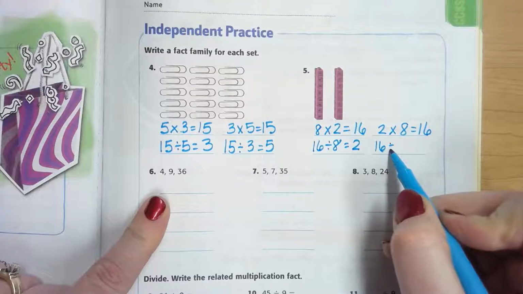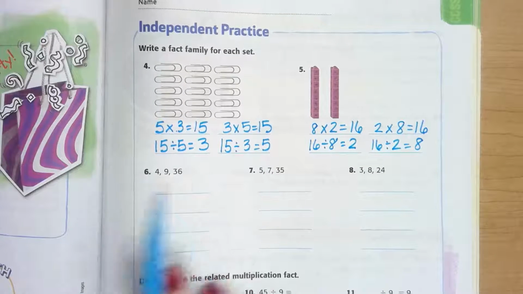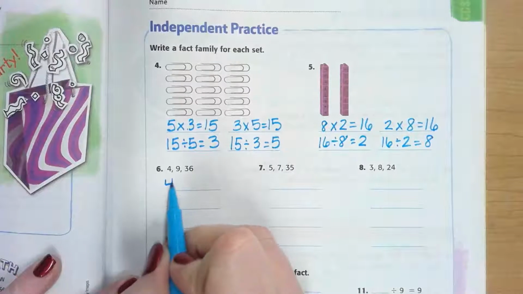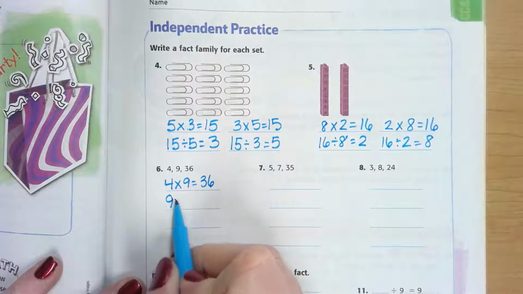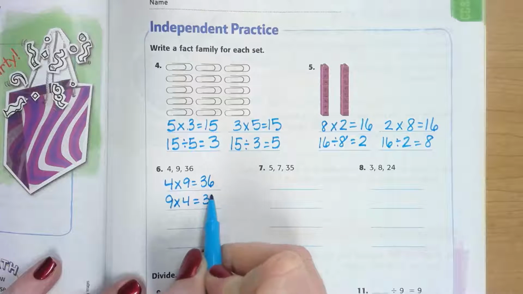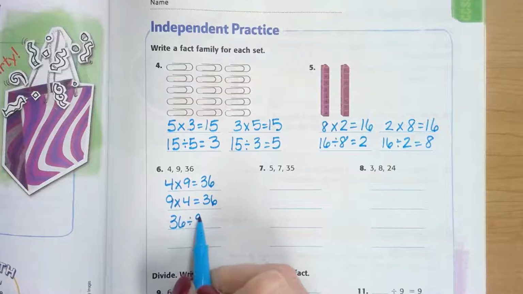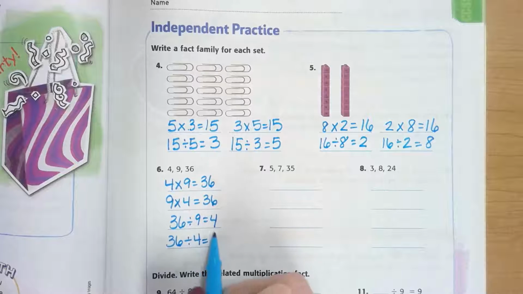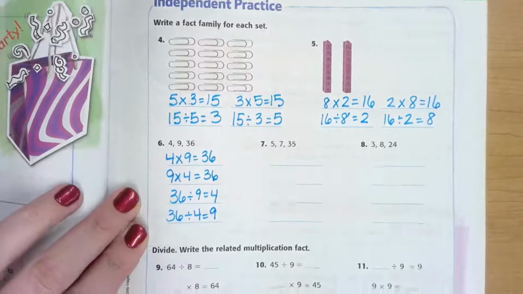and 16 divided by 2 equals 8. If they give me the three numbers for the fact family, I can also write those. 4 times 9 equals 36. Flip them around. 9 times 4 equals 36. Take the big number, 36 divided by 9 equals 4, and 36 divided by 4 equals 9. Okay, so I have my 4 fact families.